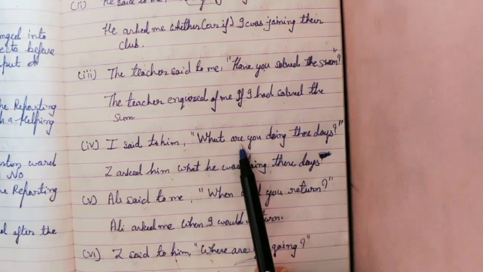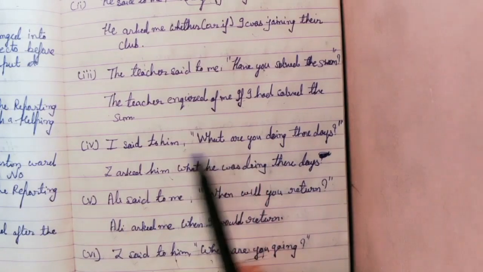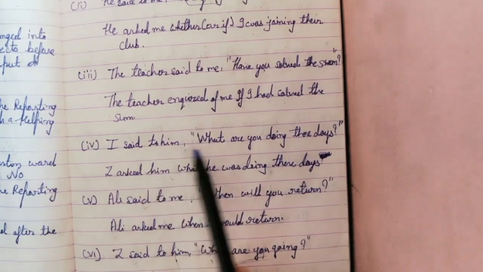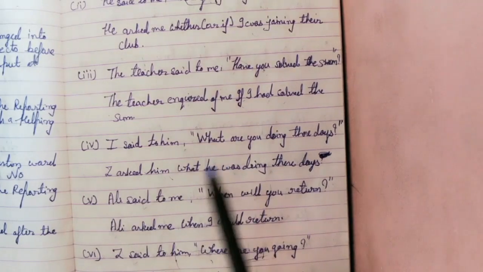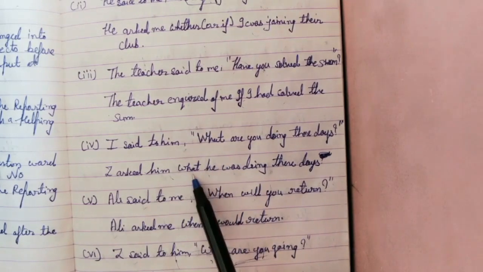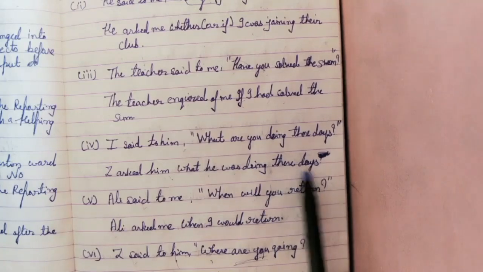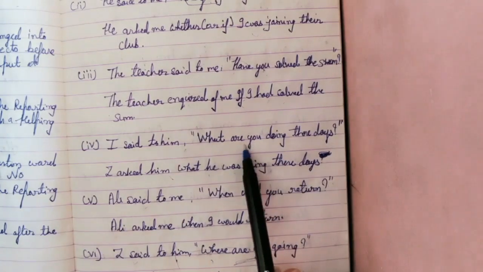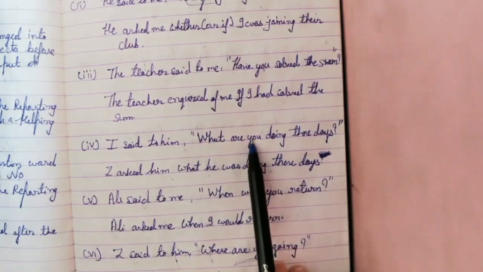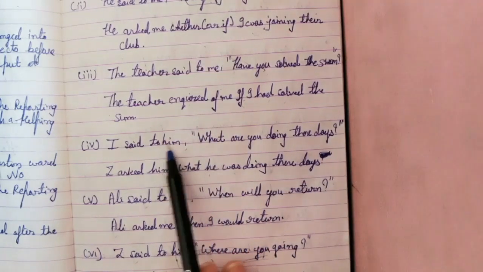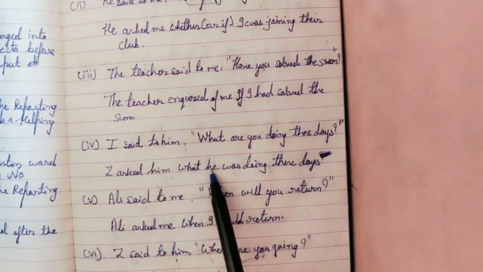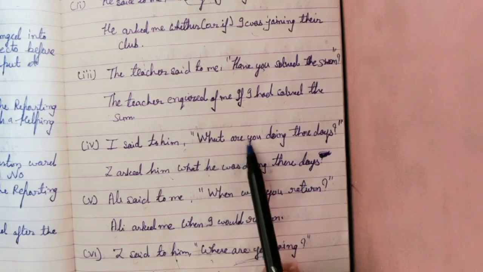Which tense is it, dear students? It is present continuous tense. The reporting verb is in past tense, so it will change into past continuous. How will it be? What he was doing these days. You know, "you", the subject of the reported speech, will change according to the object "him", and it will become "he". Present continuous will change into past continuous: was doing these days.